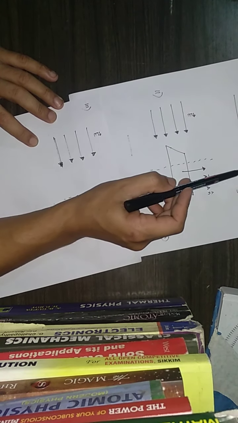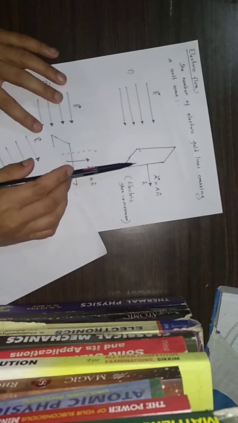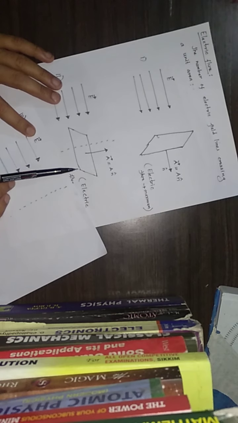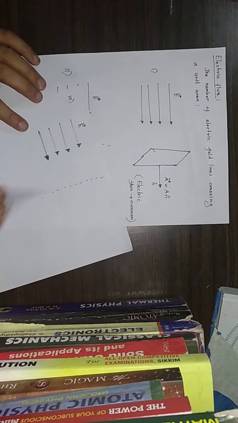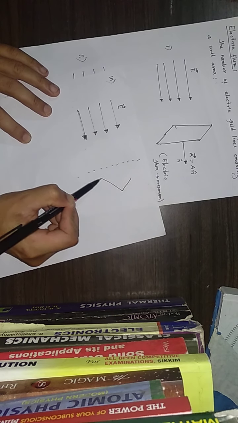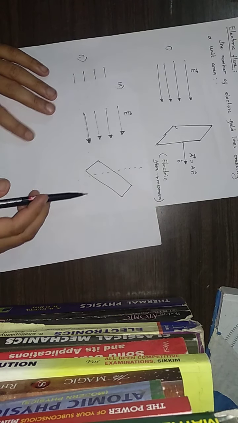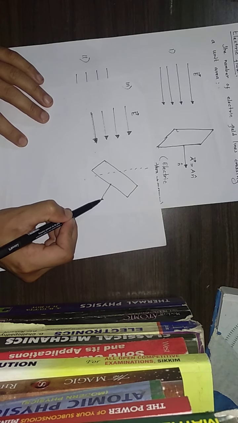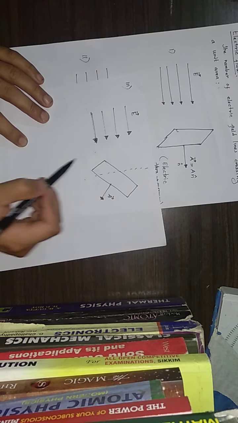Now if I rotate this area, not by 90 degrees, because then it becomes flat like this, but by some angle less than 90 degrees, then it takes this shape. So this is your area, and its direction is this way. The area vector is directed perpendicular to the surface of the area.